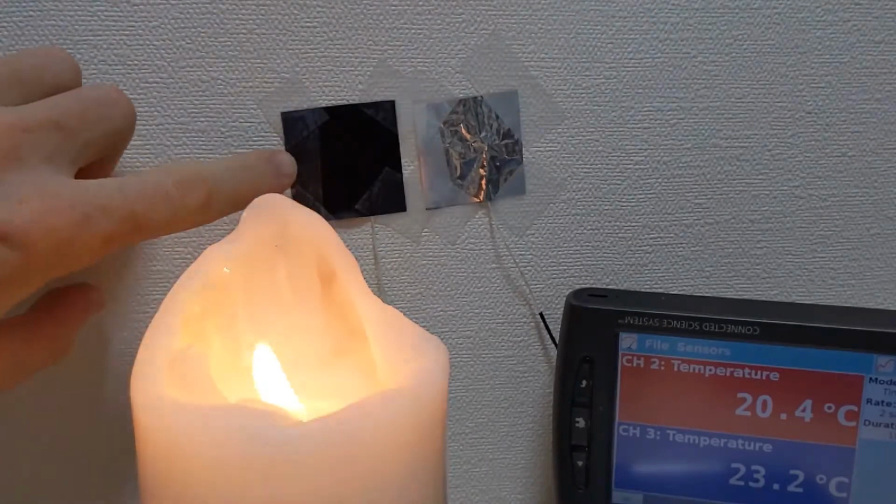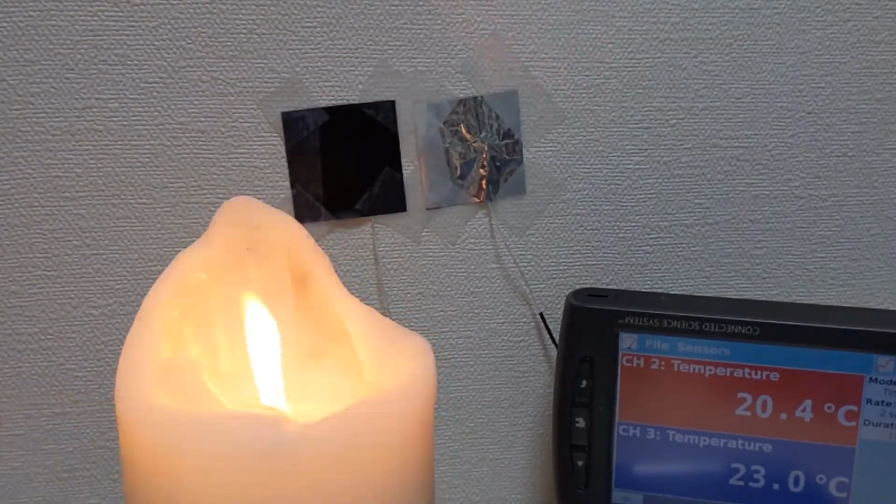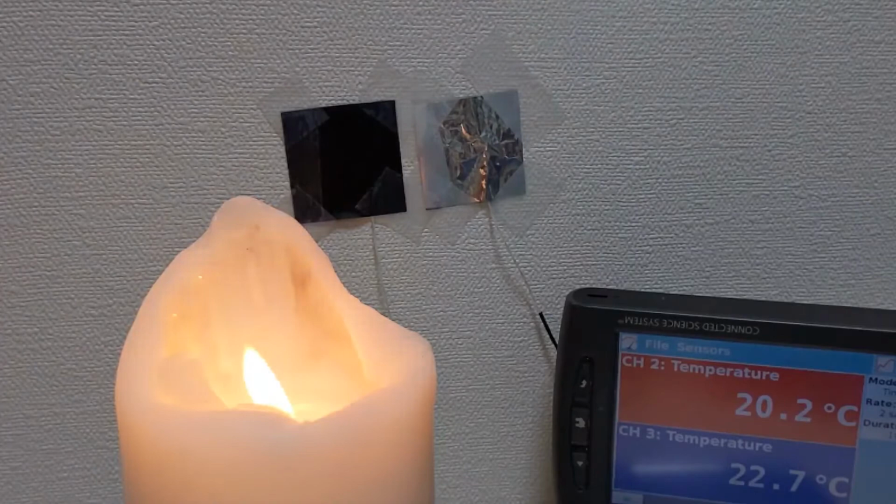And so you may have noticed, if you ever go outside on a really sunny day, if you're wearing black, you're probably going to feel quite warm. If you're wearing white, it's going to reflect the sun's heat away and you won't get so warm.